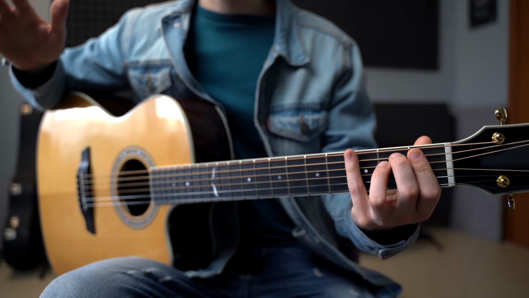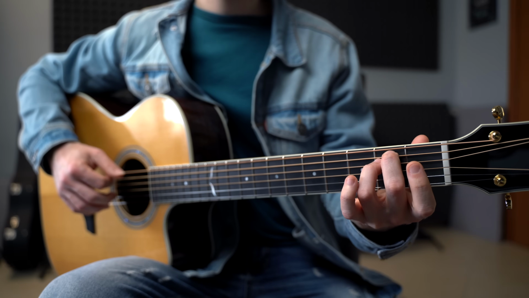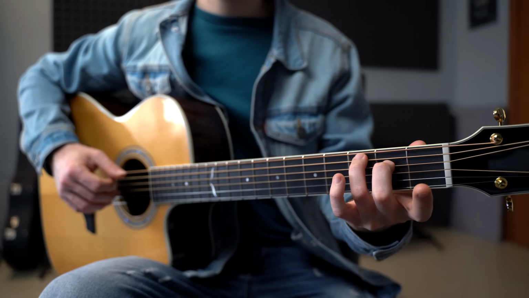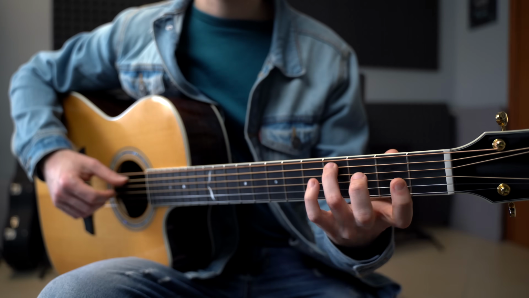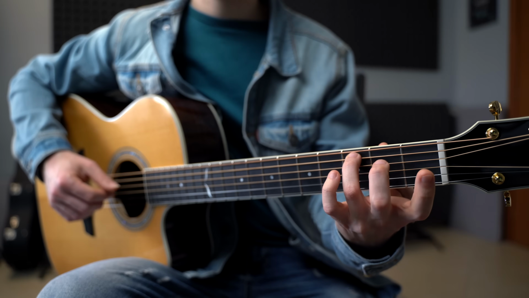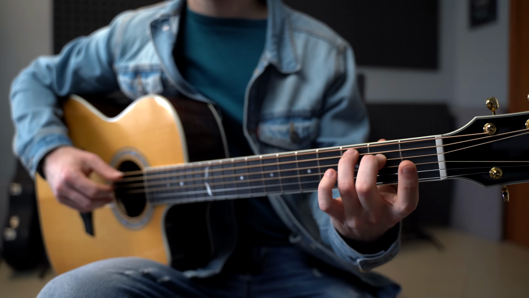And I'm using the PIMA, so I have thumb, index, middle, ring, and repeat. This is the whole structure played with the bass line and basic chords.